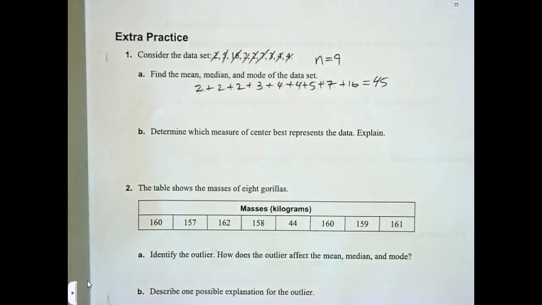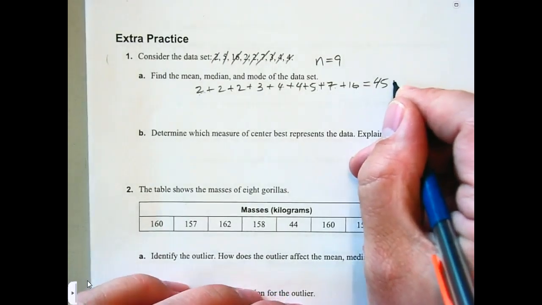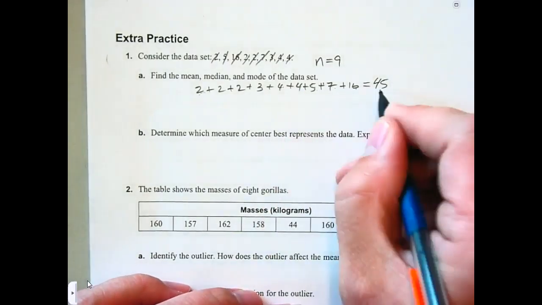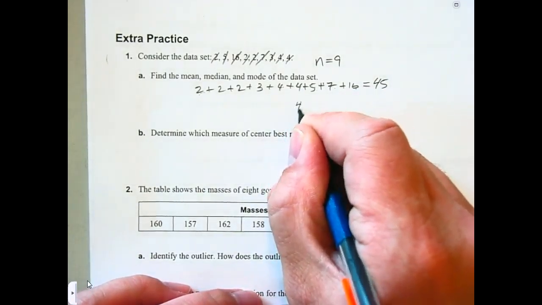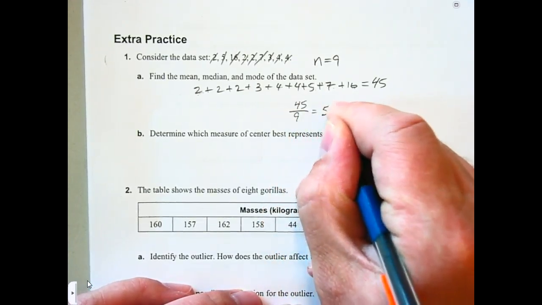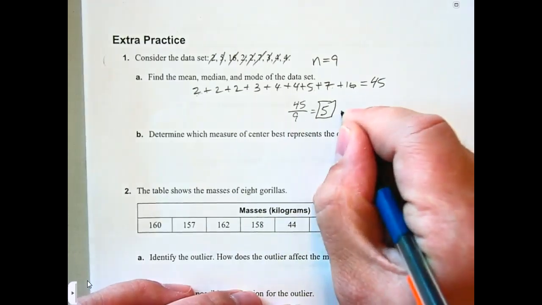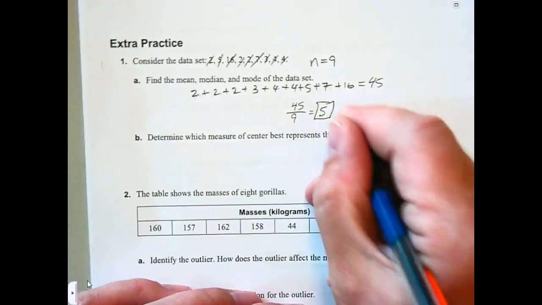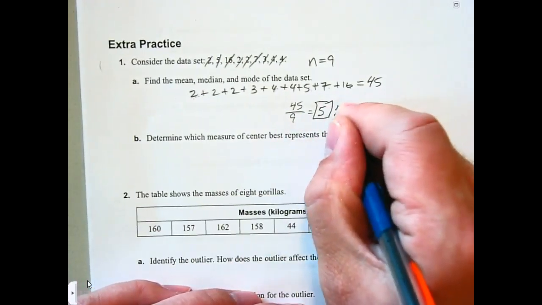All right. So that is the sum. And then from there, we take 45 divided by 9, which is 5. That is our mean. Okay? Remember, mean we call x bar.